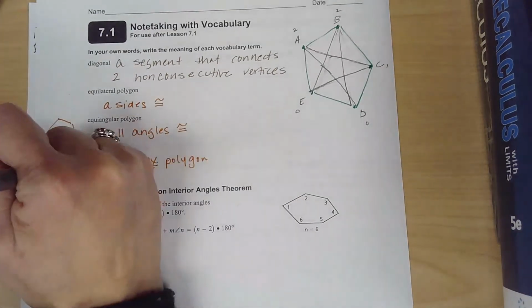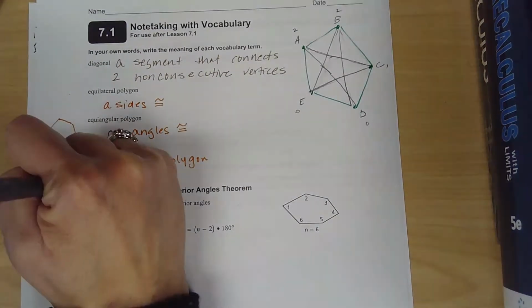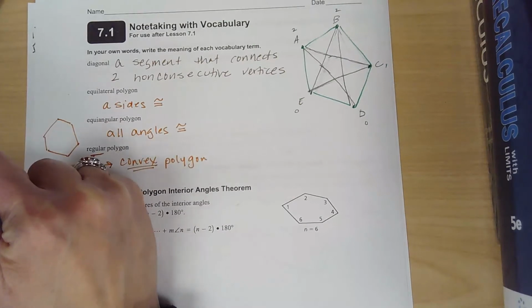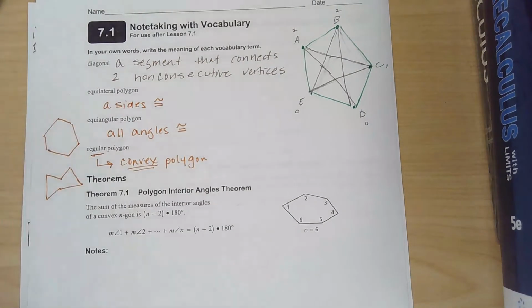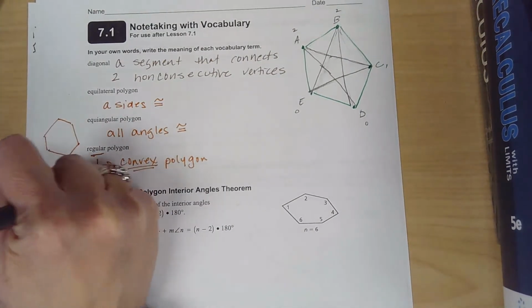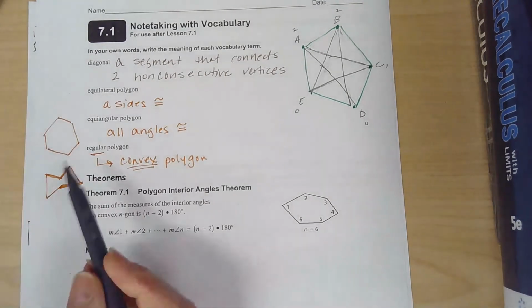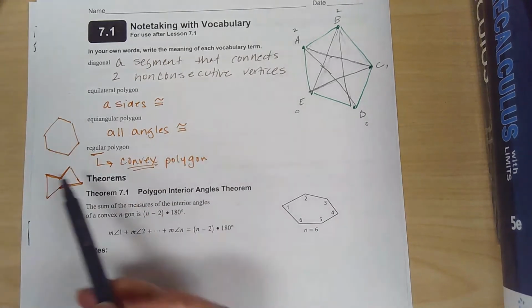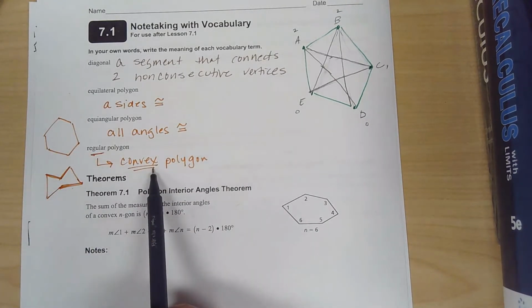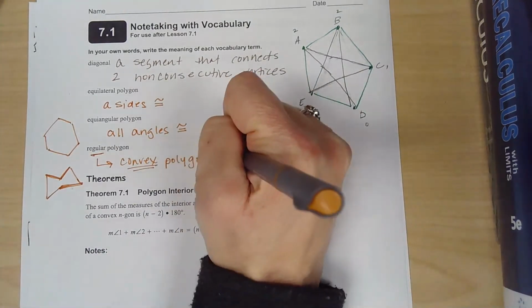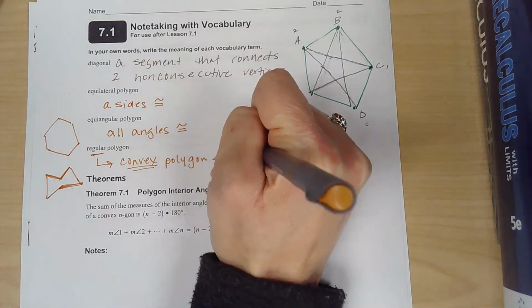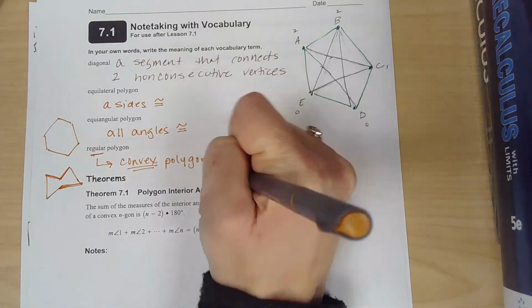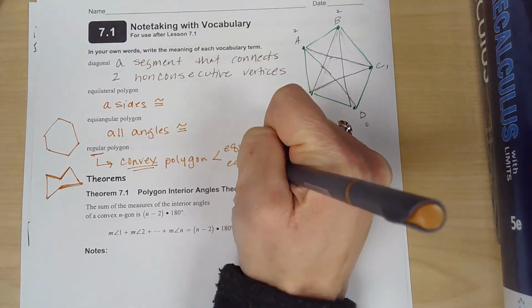Whereas a concave polygon has, for lack of a better term, vertices or sides that kind of cave in. So this is called a concave polygon, whereas this is a convex. So when we talk about regular polygons, we're talking about convex polygons. And then we're going to say they're equal angular and equilateral.